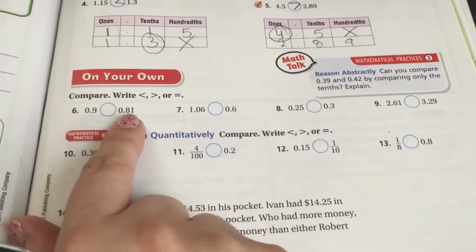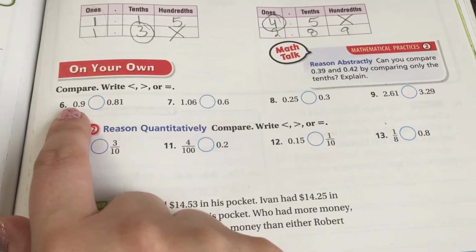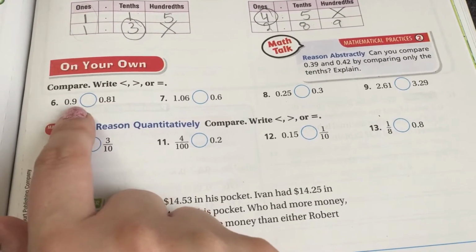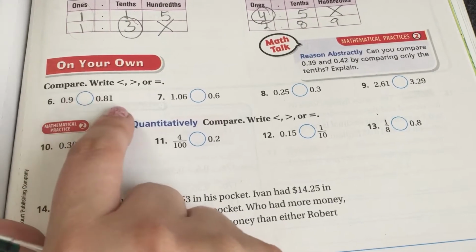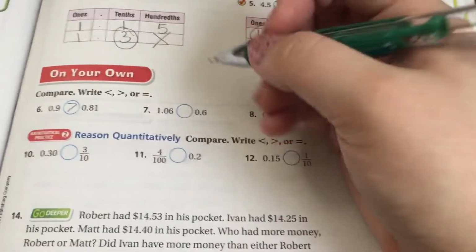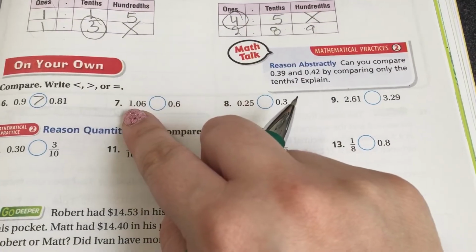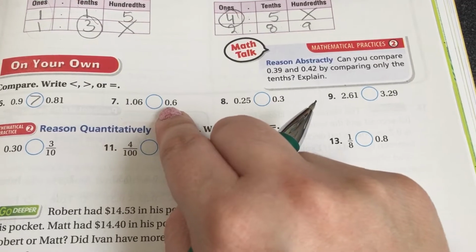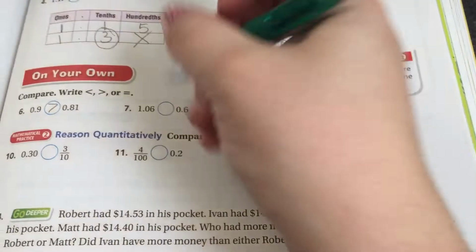So if you look at these side by side, the first place value is the ones, they're both zeros. The next place value is the tenths place. This one's a 9 and this one's an 8, which means that this one is bigger. This one has a 1 in the whole number place. This one has a 0 in the whole number place. Well, that one's bigger.